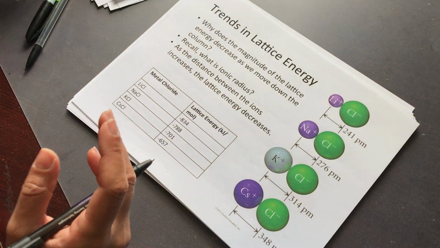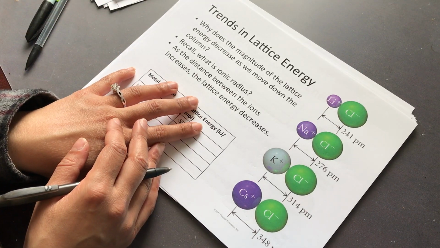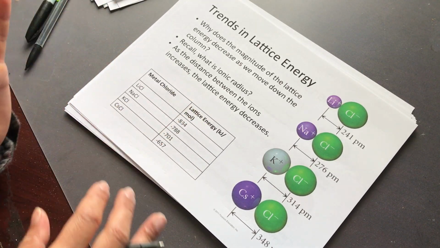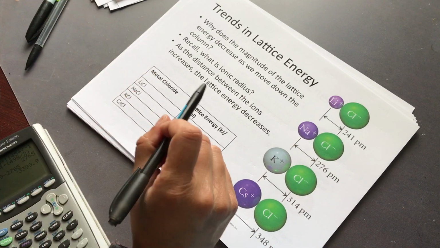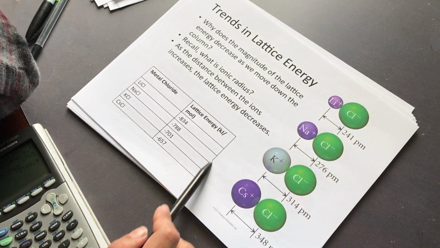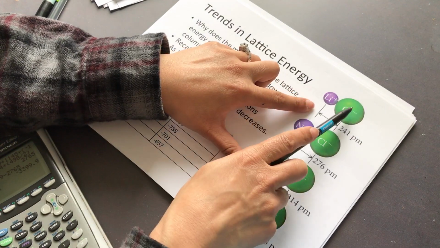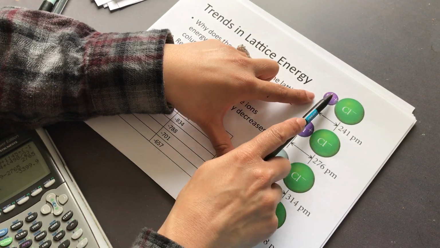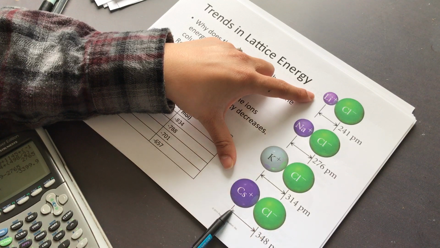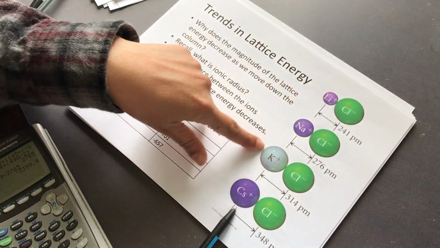Now there's 2 little trends when it comes to lattice energy. One is with the size of the ion. So if you look here at this picture, you should be able to notice that all my chlorines are the same, but then my ions are different. These are all my group 1 ions, and this is going down.